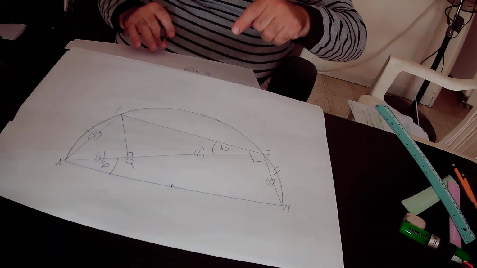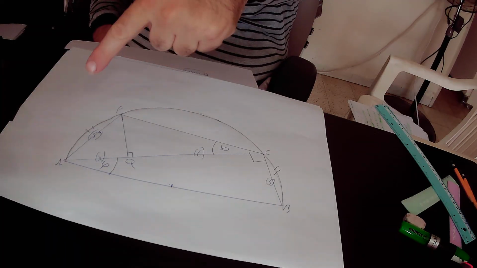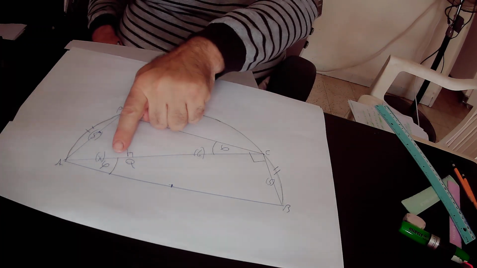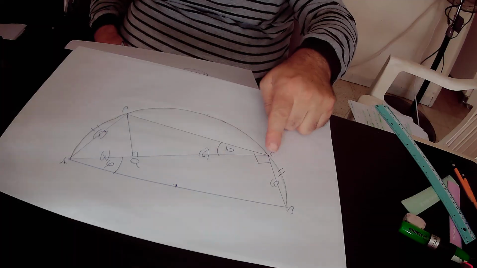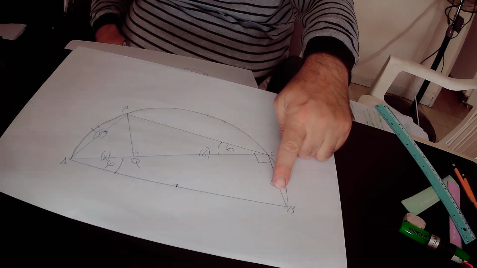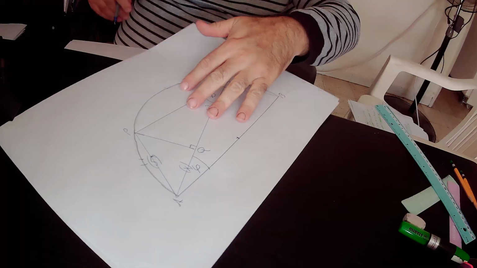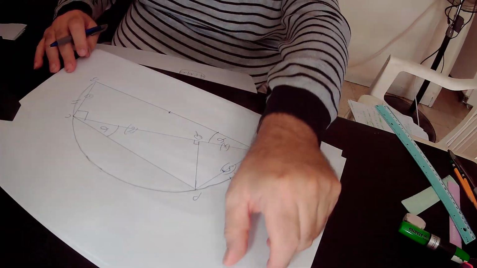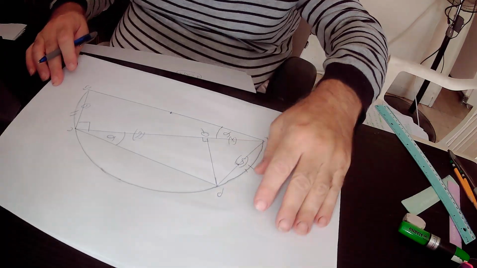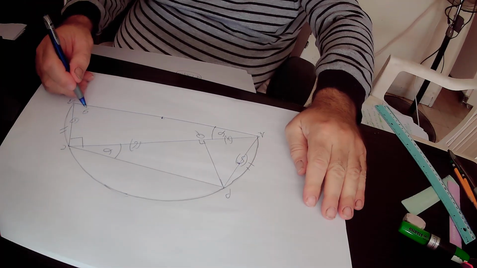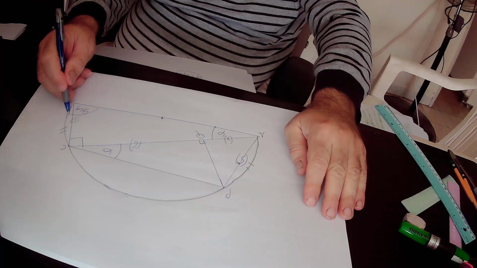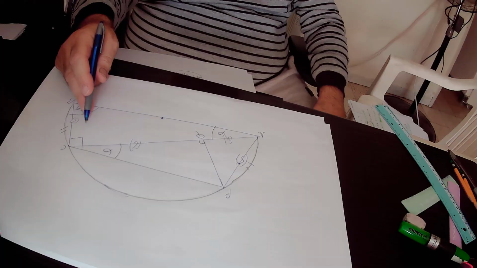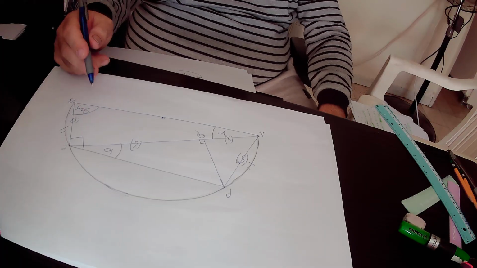In the next step, we focus on this right triangle, triangle ACB. In this right triangle ACB, this angle equals alpha, this angle equals 90 degrees, and therefore this angle must be equal to 90 degrees minus alpha. Why? Because 90 degrees minus alpha plus alpha is 90 degrees, and 90 degrees plus 90 degrees is equal to 180 degrees, which is the sum of the angles in any triangle.